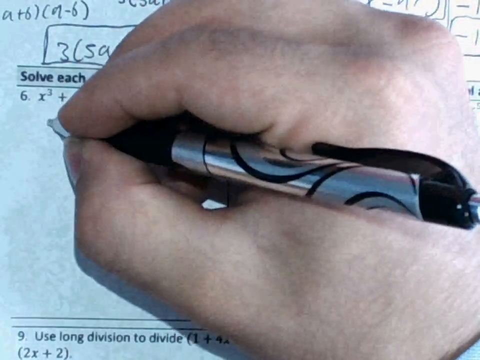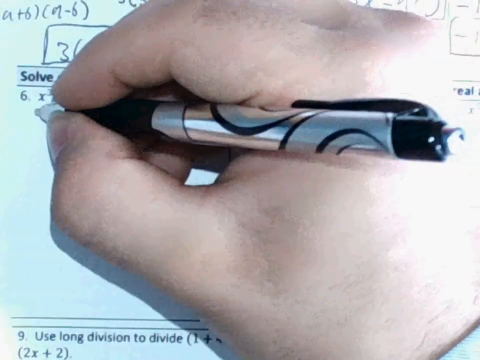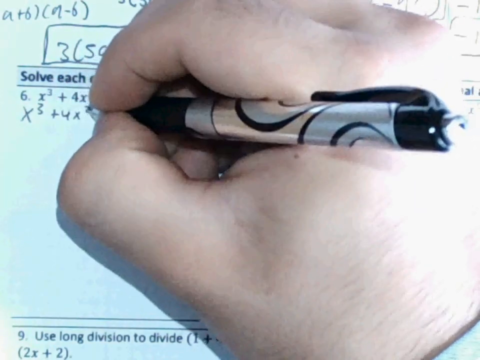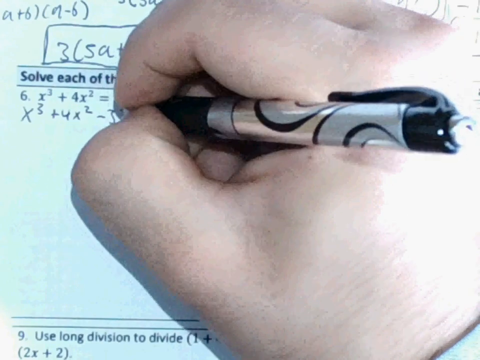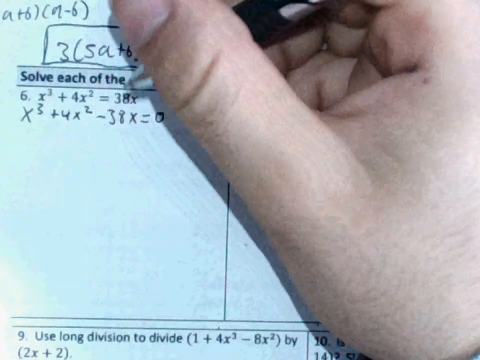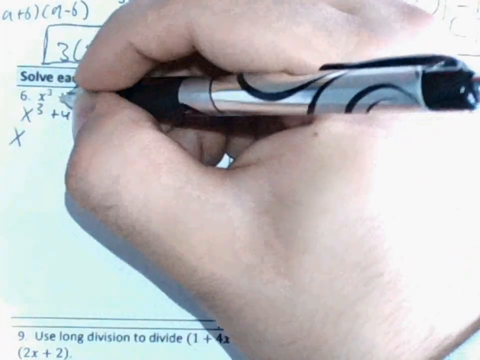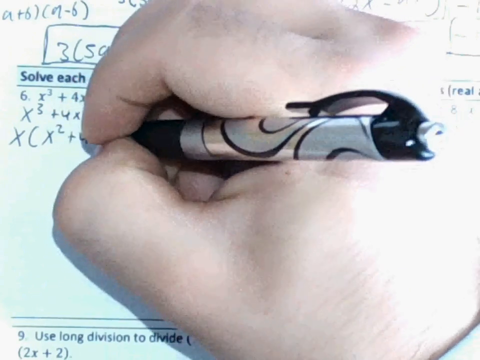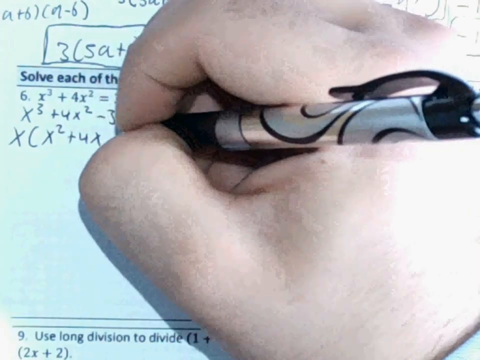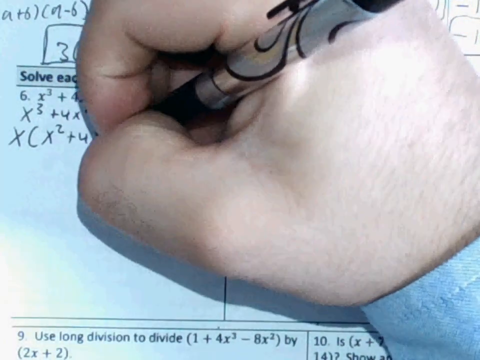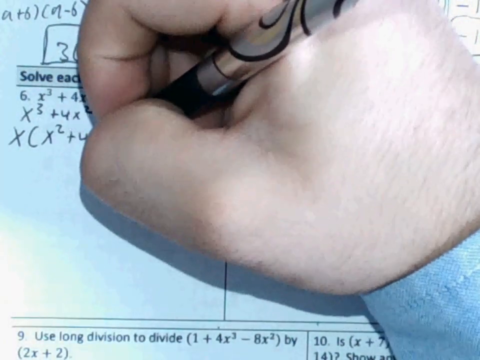In order to solve this one, I need to get everything on one side, so we'll have x cubed plus 4x squared minus 38x equal to 0. And I can factor out an x, because x is the greatest common factor, so I'll have x squared plus 4x minus 38. At this point, I can't really factor this, because there are no real values that multiply to negative 38 and add to 4.